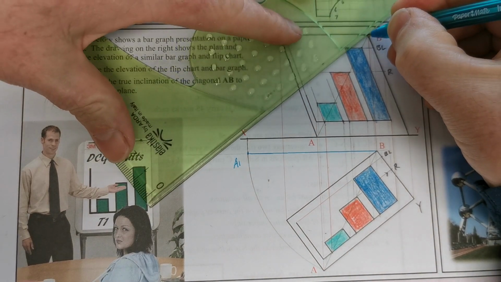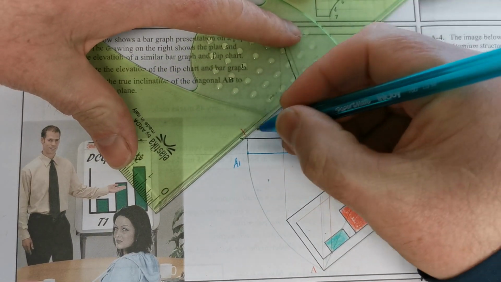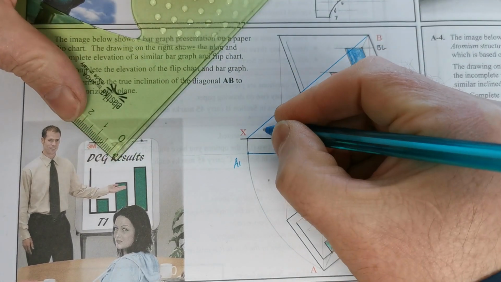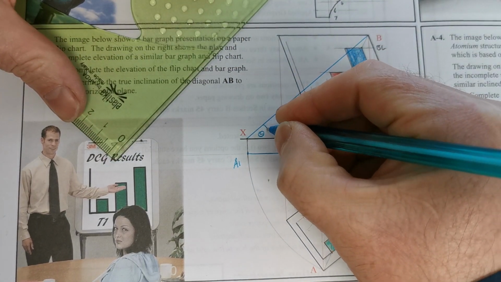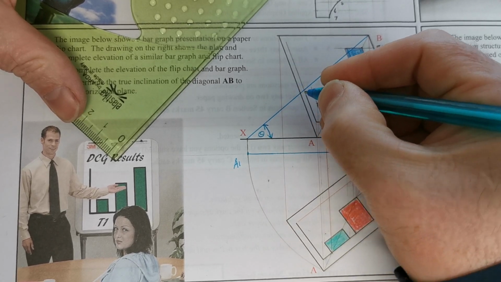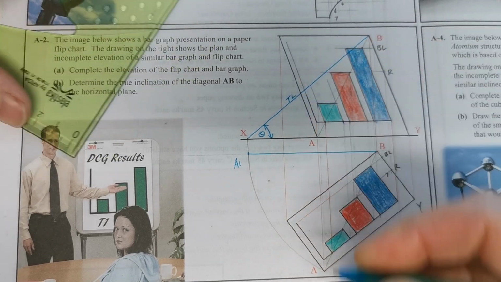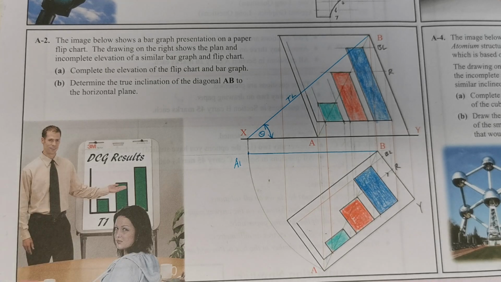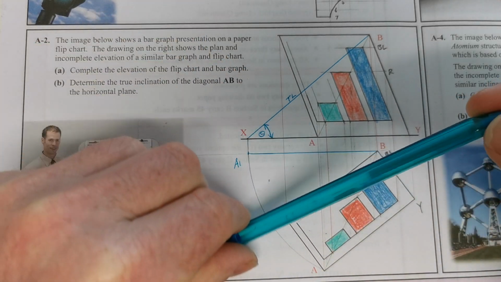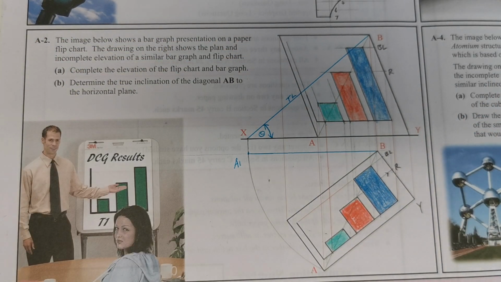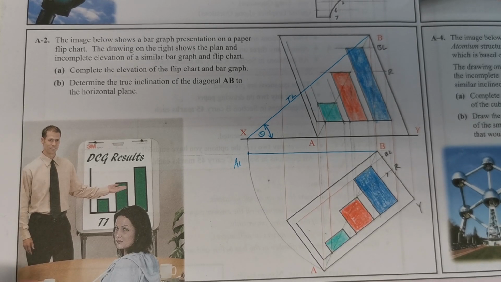I'll just draw it up here again. That is the true length of that line, and there is the true angle to the ground, and that line is a TL for true length as well. Okay, so it's basically the principle of the generator of a cone, how a sloping line spinning around gives you a cone, is the theory behind it. So that there is A2 answered.